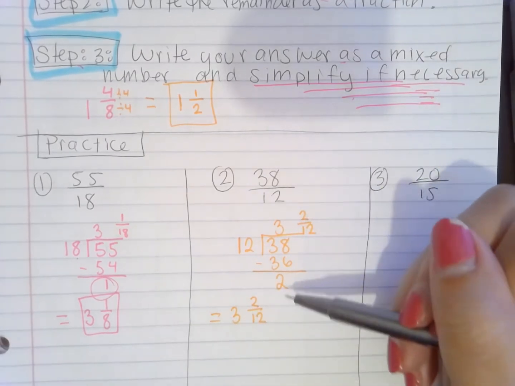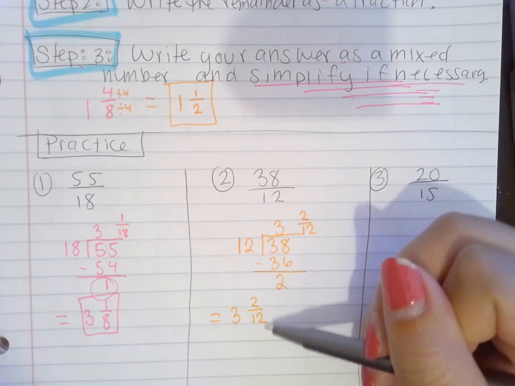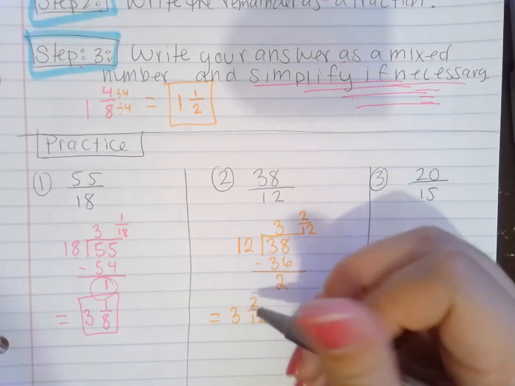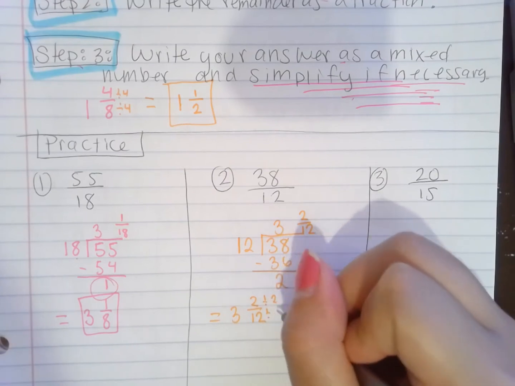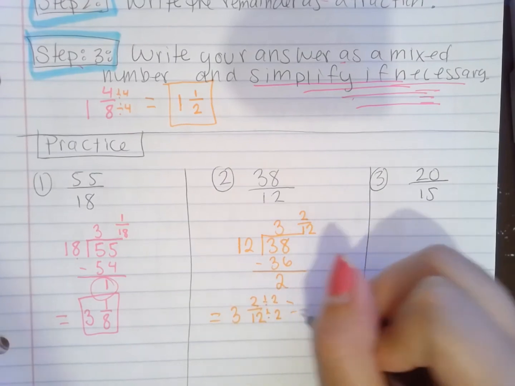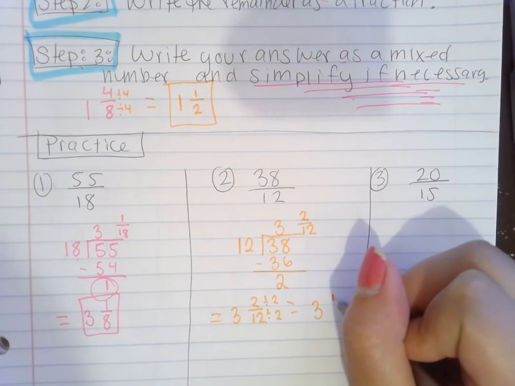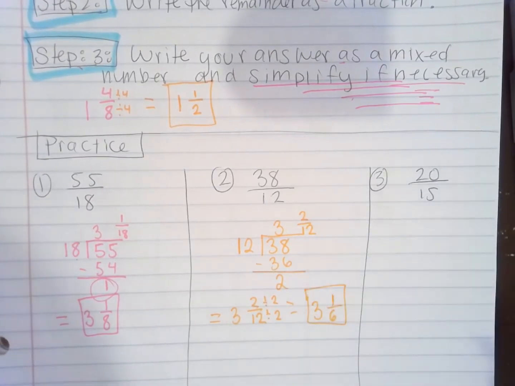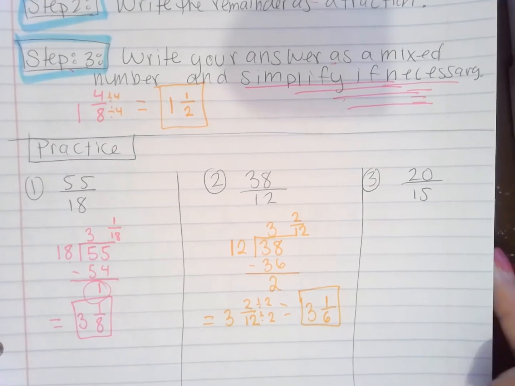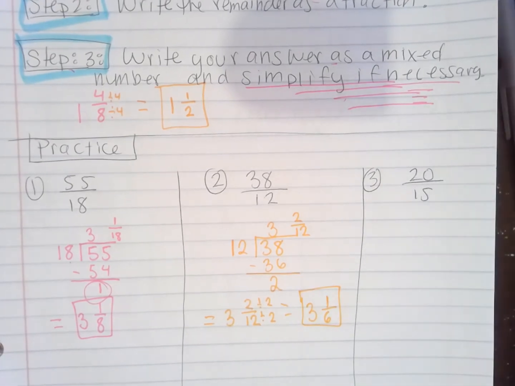And I'm taking a look at 2 over 12, and I'm like, okay, well, I can still reduce this because they both have a 2 in common. So what I'm going to do is I'm going to divide both the top and bottom by 2. So I'm going to have 3 and 1/6. 3 1/6. Last, I use pink for this one.